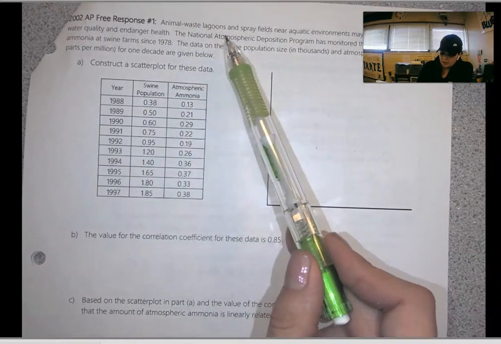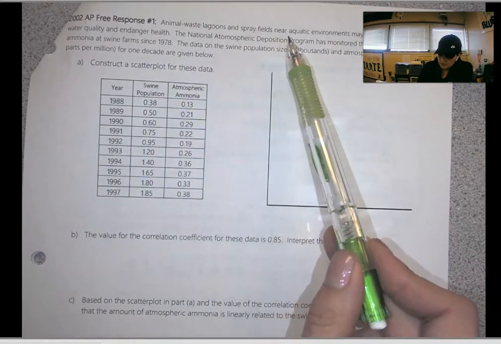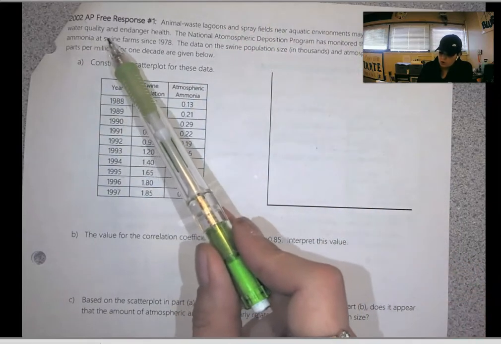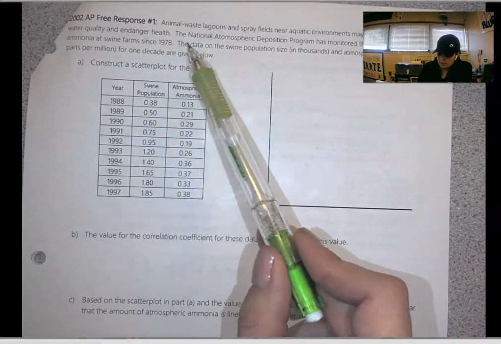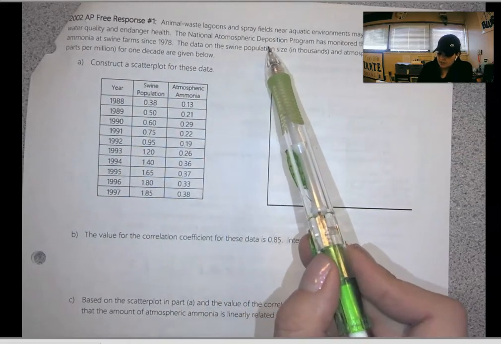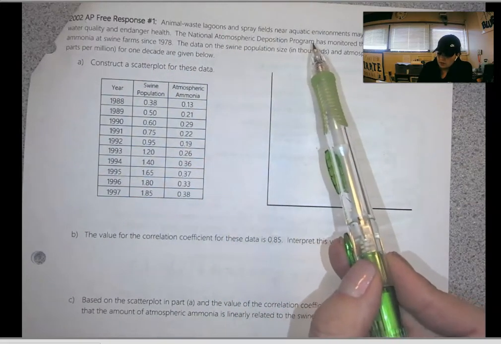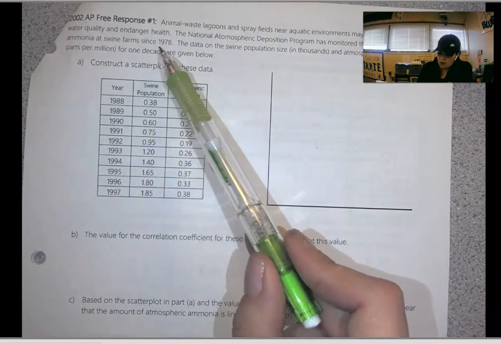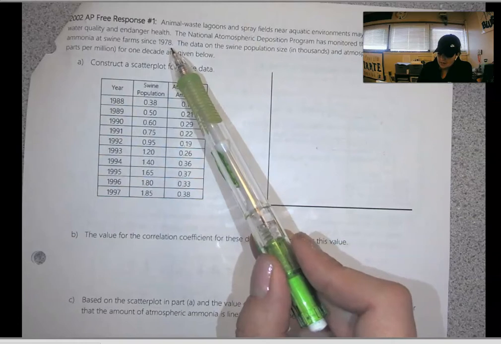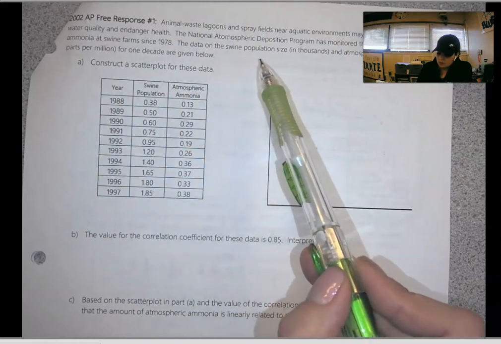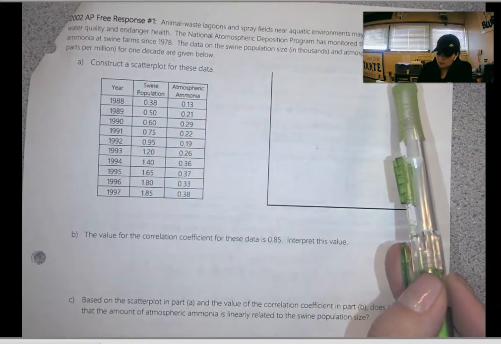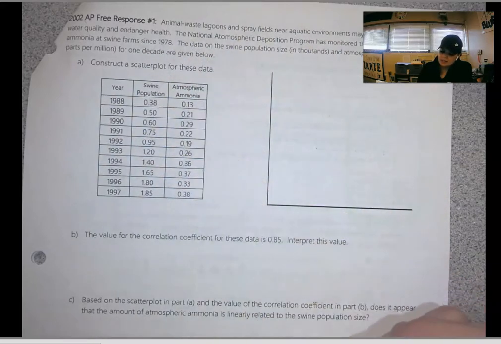Animal waste lagoons and spray fields near aquatic environments may significantly degrade water quality and endanger health. The National Atmospheric Deposition Program has monitored the atmospheric ammonia at swine farms since 1978. The data on the swine population size and the atmospheric ammonia for 1 decade is given below.